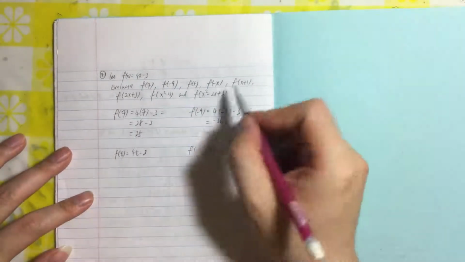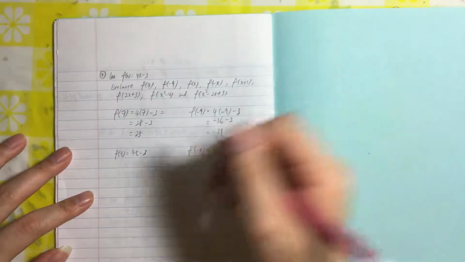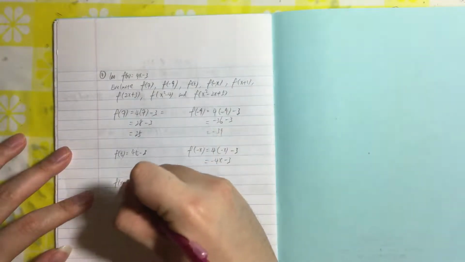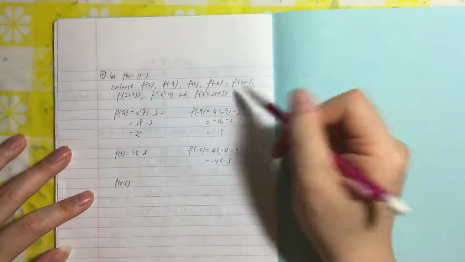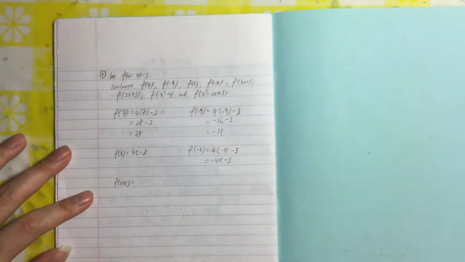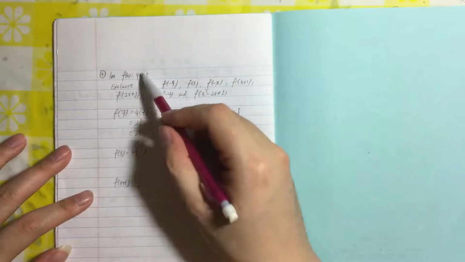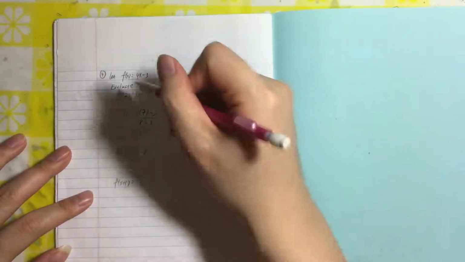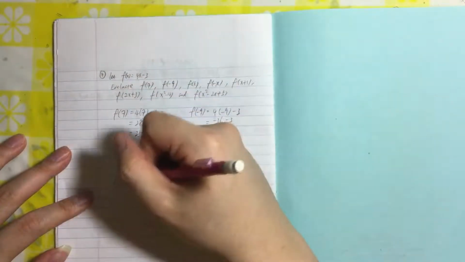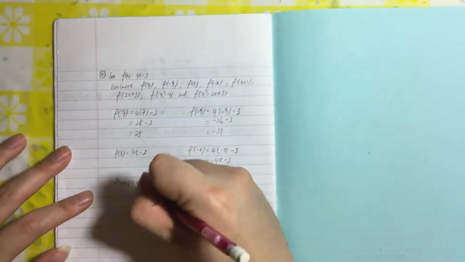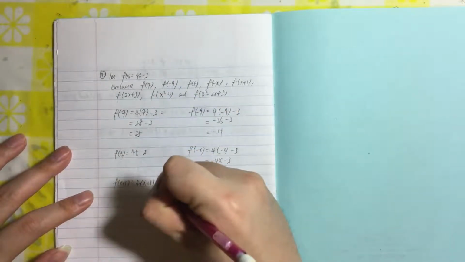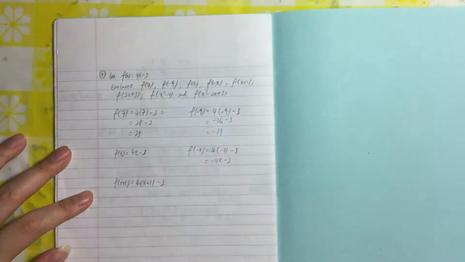Next, how about f of x plus 1? For f of x plus 1, I replace this x with what's in the parentheses. I get 4 times x plus 1 minus 3. That's the first step.